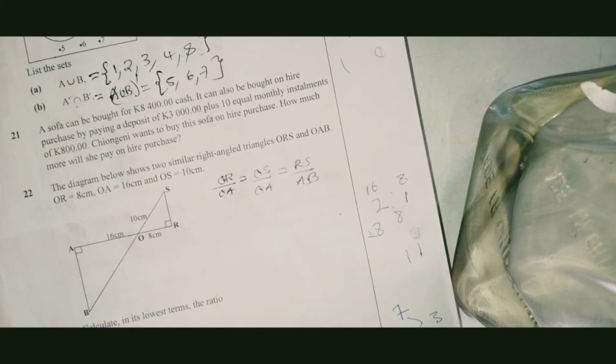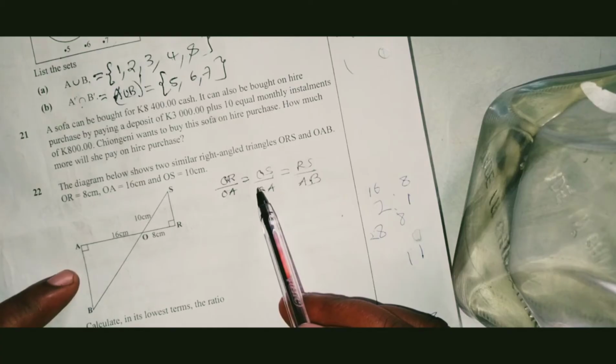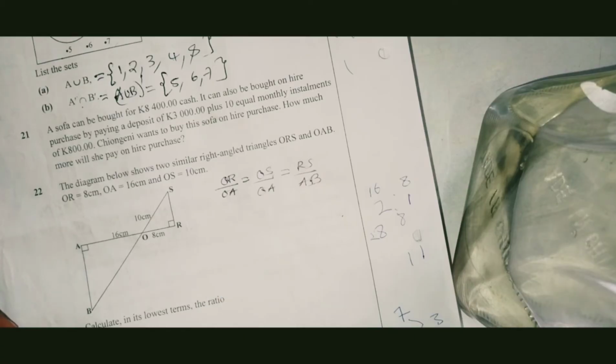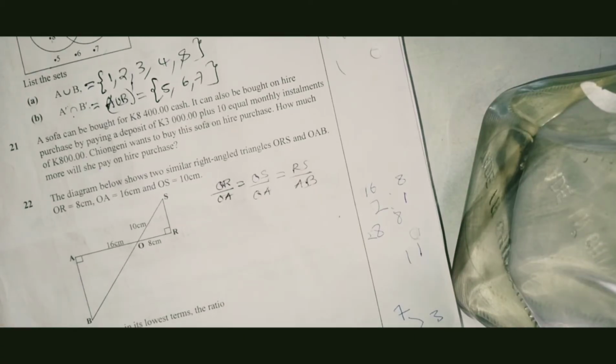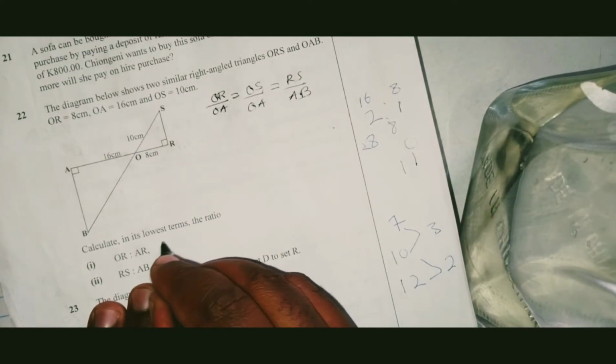Now, calculate in its lowest terms the ratio OR to AR. OR is 8.